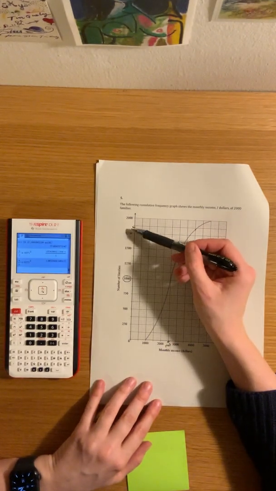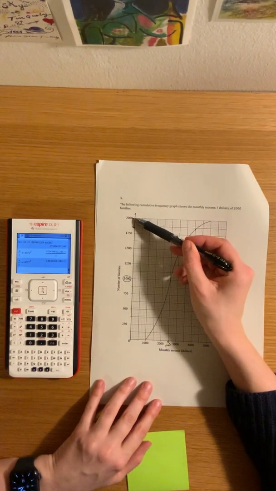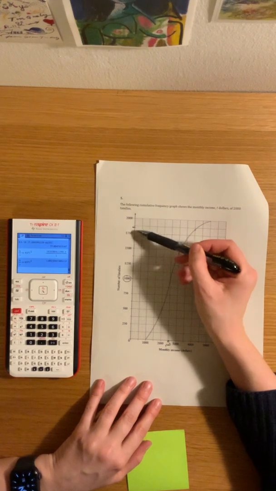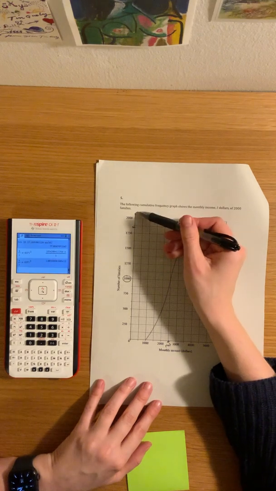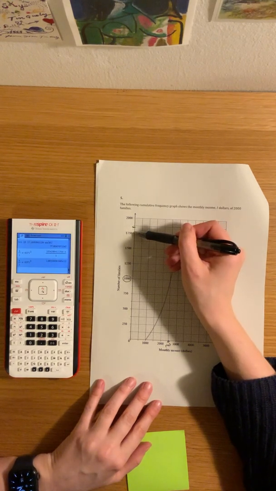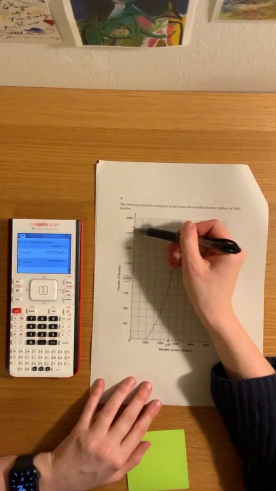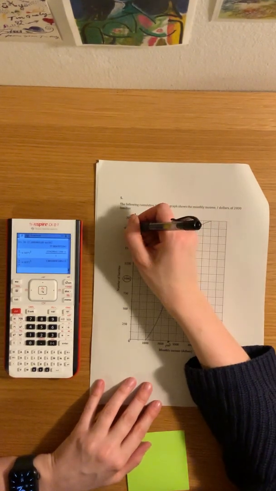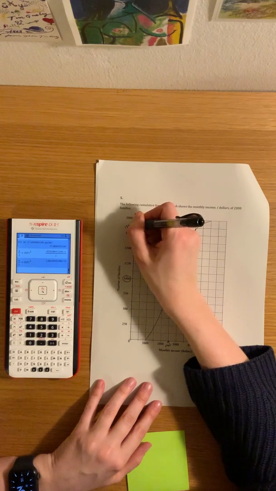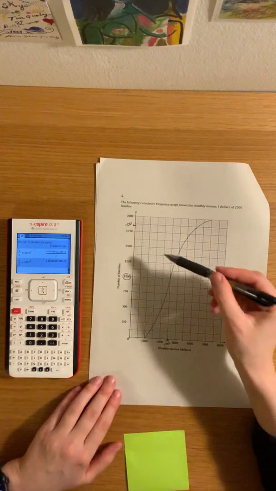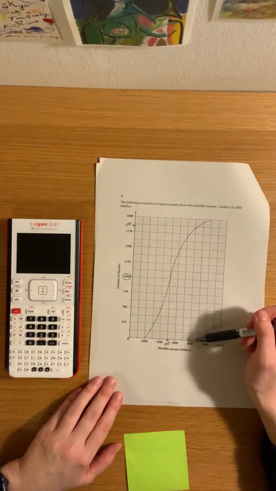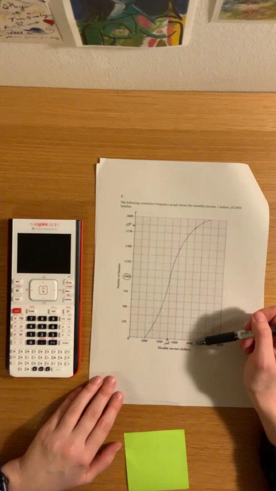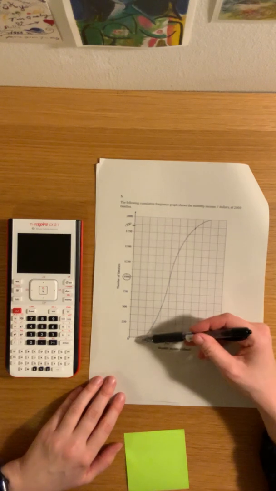So I notice that each big gap is 250, and there's 10 little squares in between. So each little square counts as 25. So that's an extra 1, 2, 4 lots of 25 is 100. So that value is 1,850. But if I say 1,850, that is how many people had a monthly income of 4,000 or below.